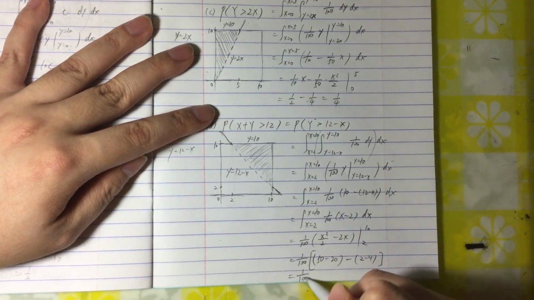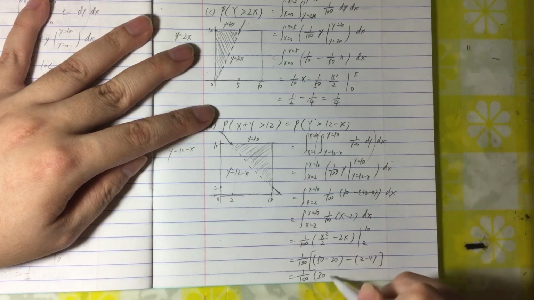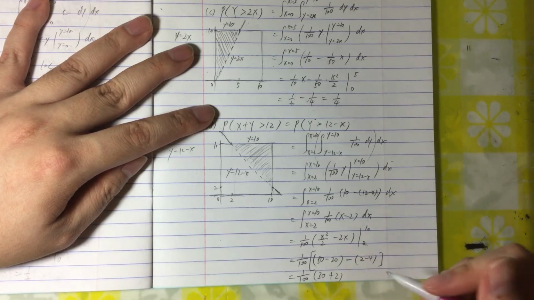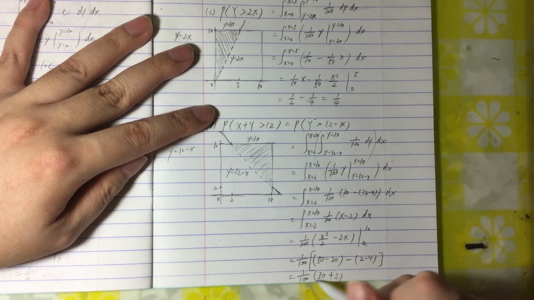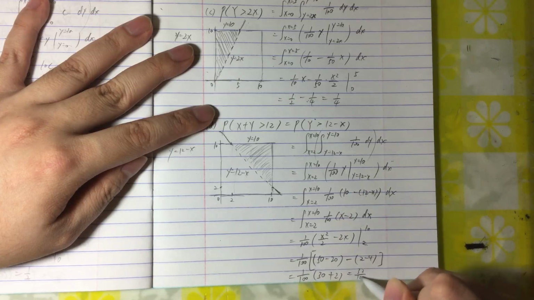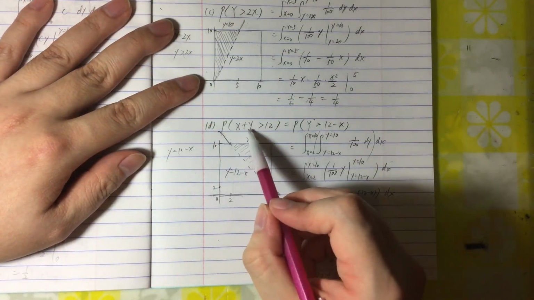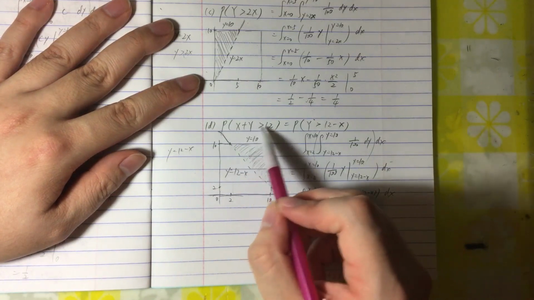Together that's 1 over 100 times 30, and 2 minus 4 is negative 2. The double negative is positive, so I get 1 over 100 times 32, which is 32 over 100. If I divide top and bottom by 4, I get 8 over 25. That's the probability that the sum of the two numbers is greater than 12.